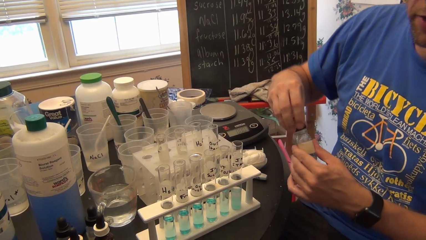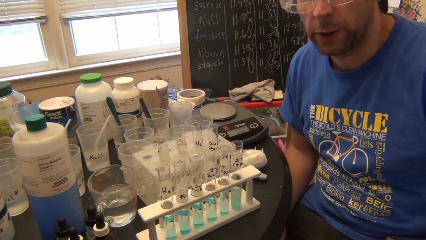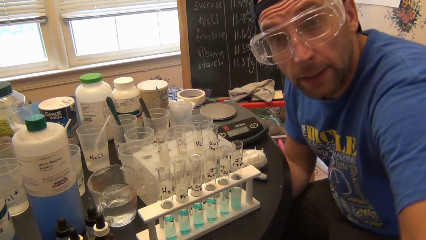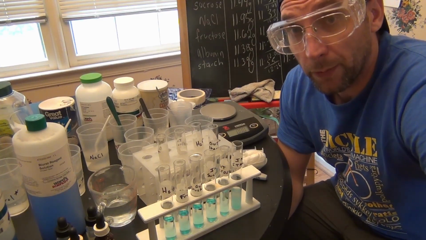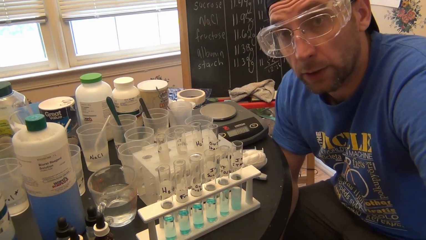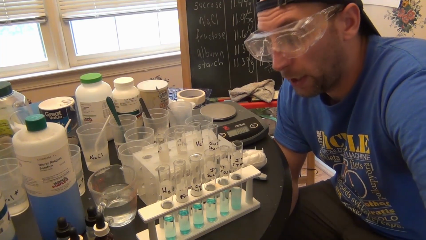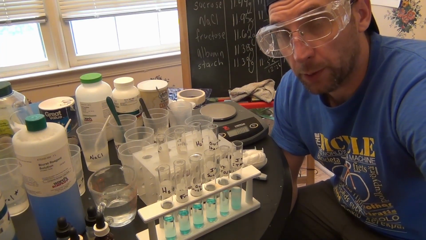Okay, now there is one difference with this test. Right now you'll see they're all light blue coloration. In order to get the Benedict's test to work, we actually have to heat them up. There's a quick way in lab I do it. I just stick them in the microwave for 15 seconds, but I actually don't have a microwave at home. So I am going to put them in a pot and heat them up for a little while, and I'll show you the results in a bit.